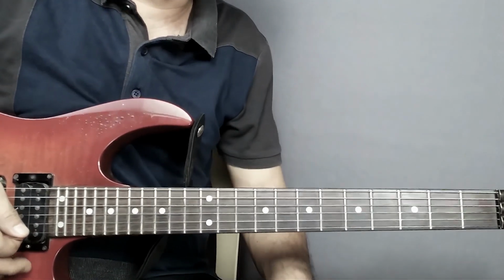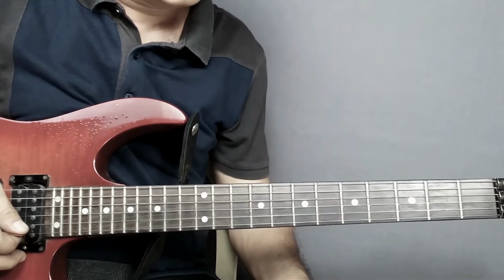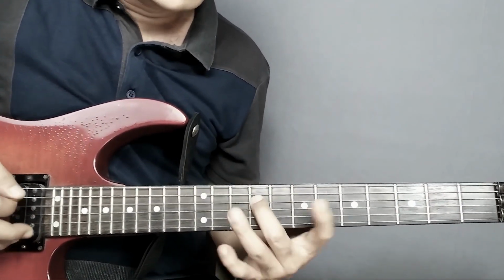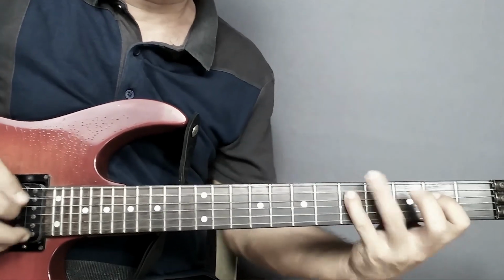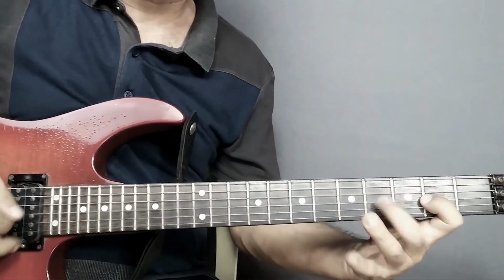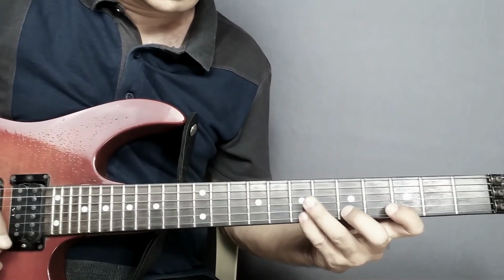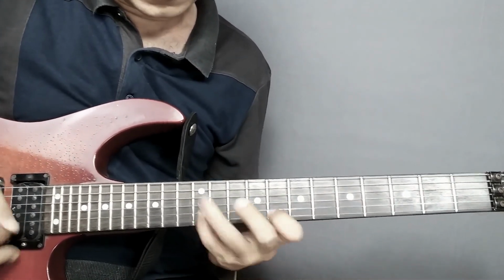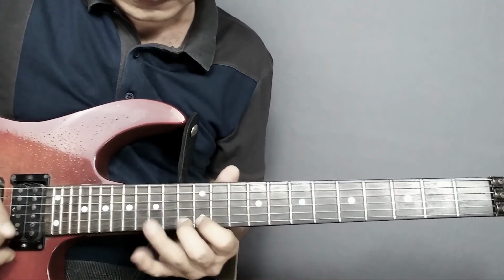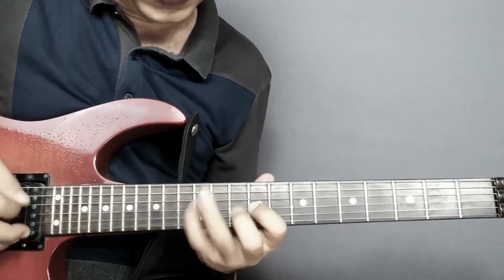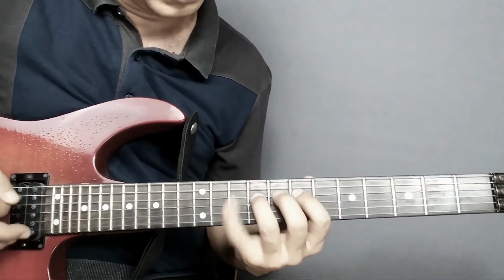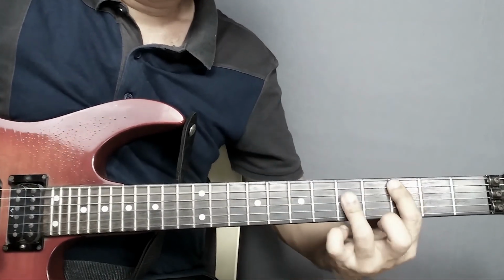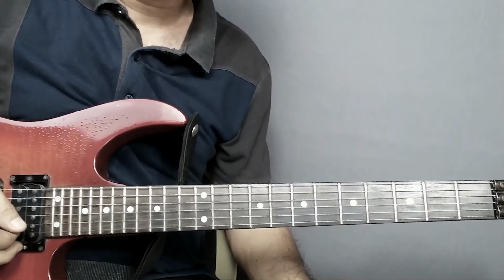So I hope you learned from this lesson and try to experiment and do it to all of the shapes from the CAGED system, and you'll find it very useful when playing the scale all over the fretboard.